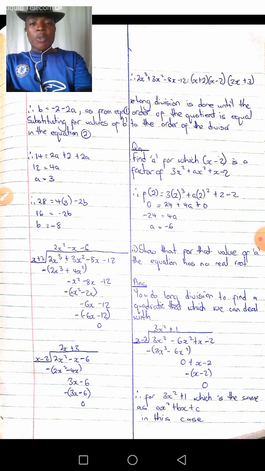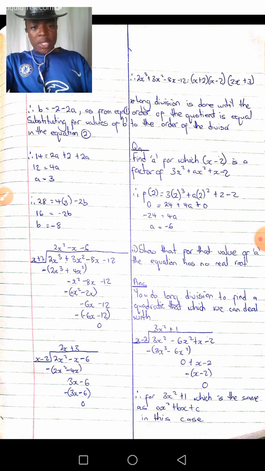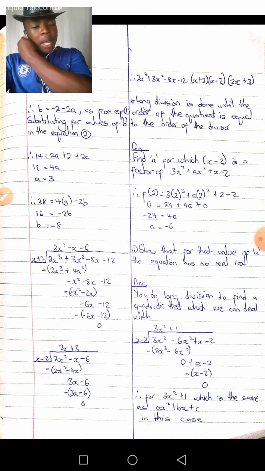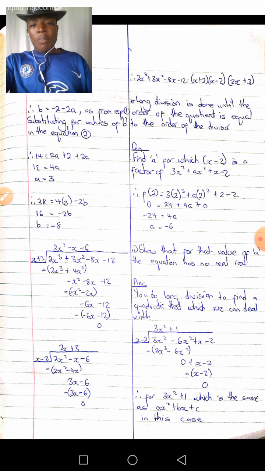So now I move to the other part of the page where I'm saying that therefore 2x cubed plus 3x squared minus 8x minus 12 is equal to x plus 2 multiplied by x minus 2 multiplied by 2x plus 3. Long division is done until the order of the coefficient is equal to the order of the divisor.